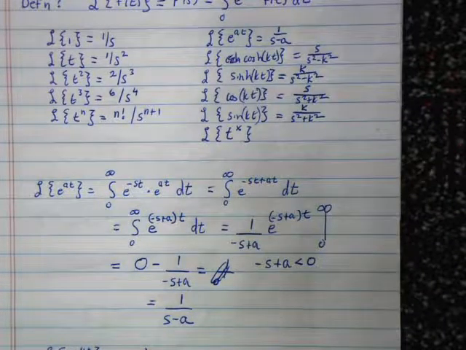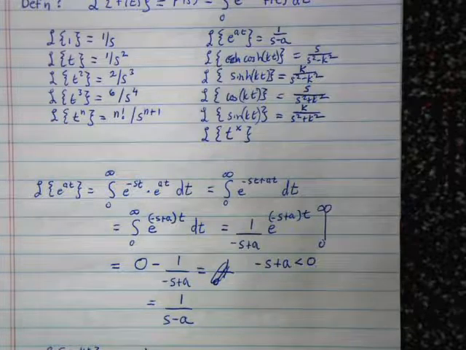I was saying hyperbolic, but I'm sorry, regular old cosine and regular old sine. No hyperbolics for those last two.